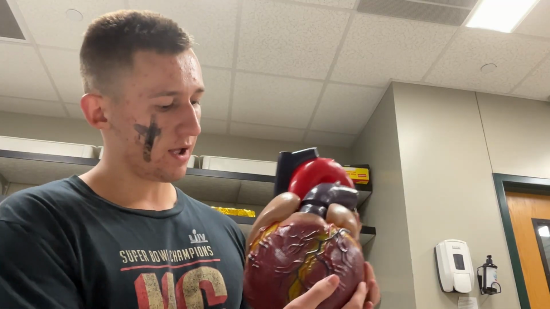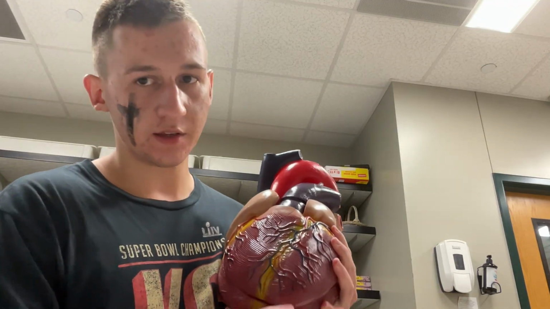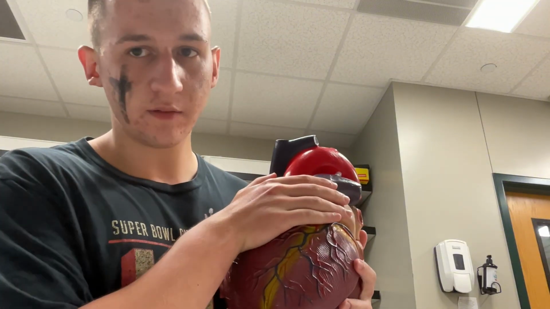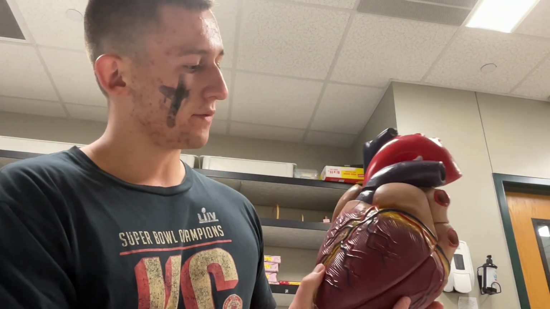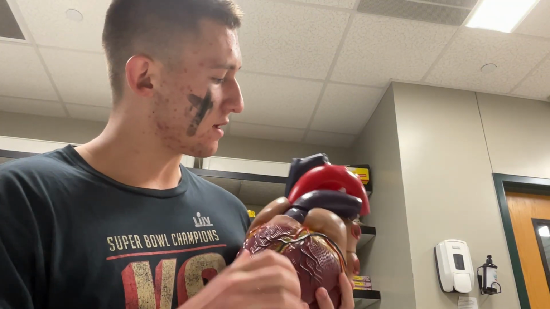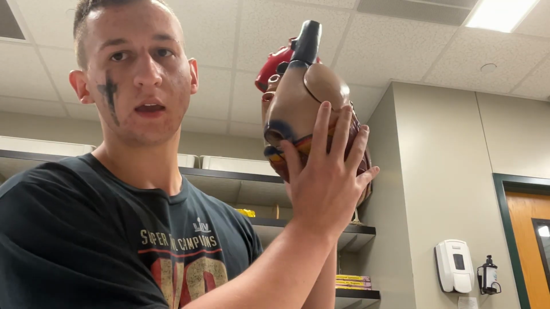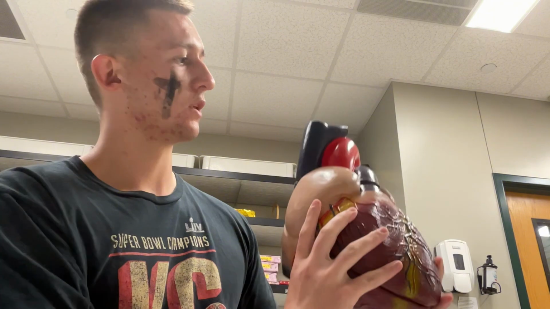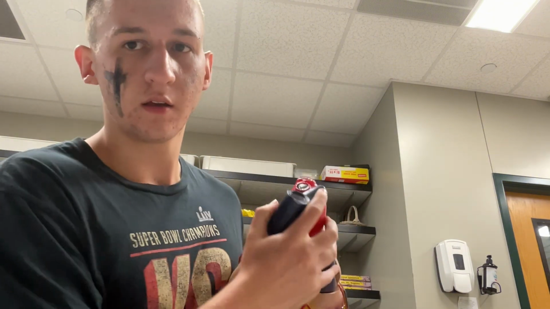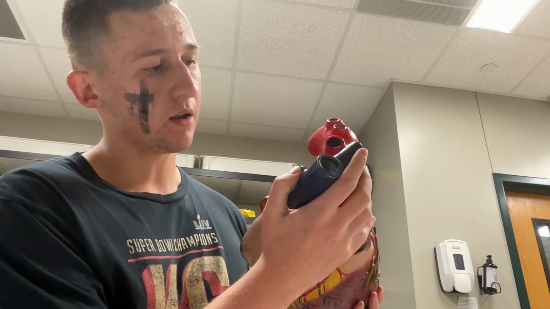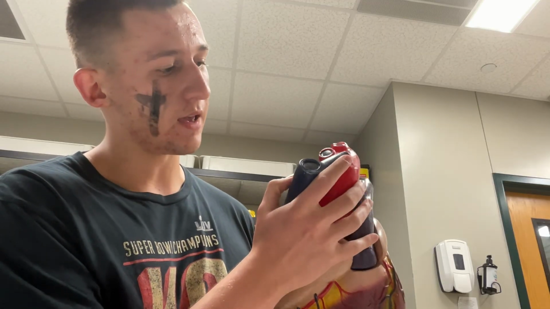Okay, now we can see that this is the apex of the heart, and we can see the base of the heart right here. Now on the base of the heart, we can see the superior vena cava and the inferior vena cava. And we can also see that going into the superior vena cava, we can see the right and left brachiocephalic veins.